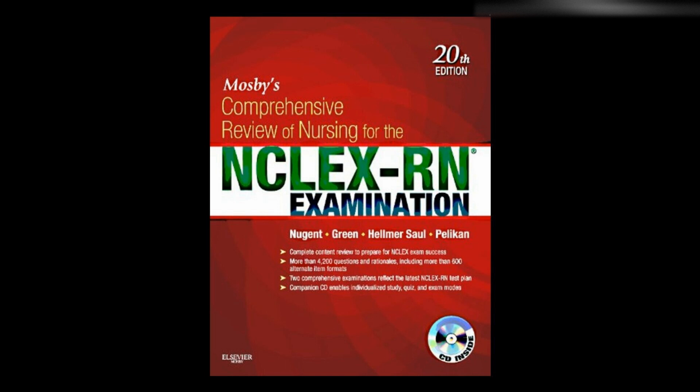1. The client received an intermediate-acting insulin at 1630 plus the sliding scale insulin dose to lower the client's blood glucose level. This client should receive a bedtime snack to make sure the client does not experience a hypoglycemic reaction during the night. Intermediate insulin generally peaks 6 to 8 hours after administration, 2230 to 0030 for this client.